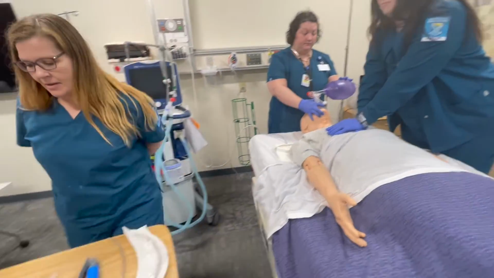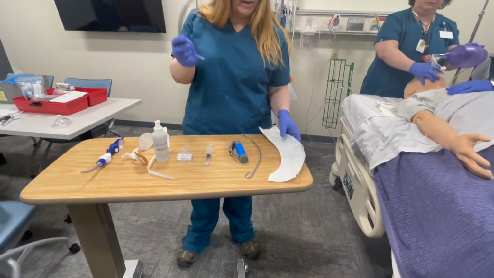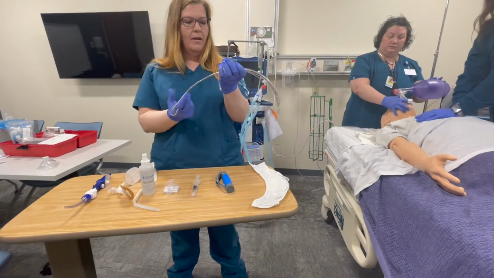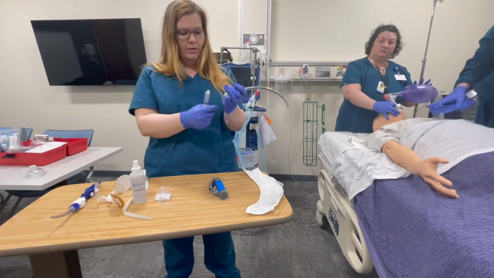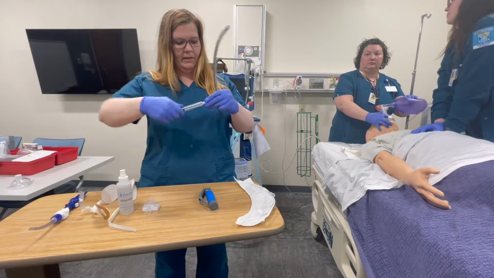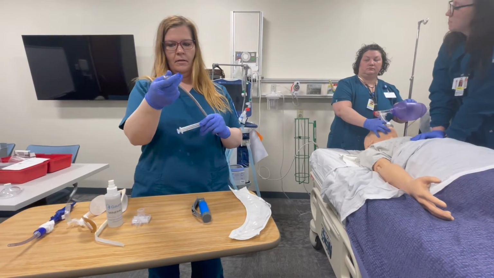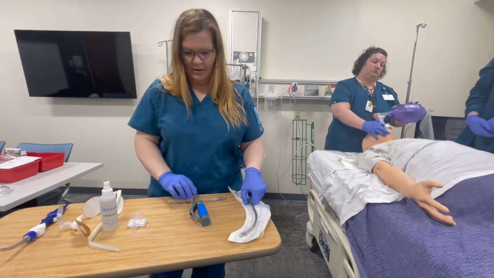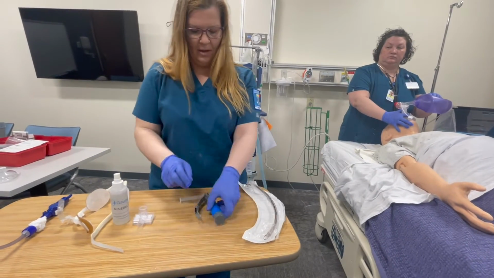Okay. So here I have all my supplies. I have my size 8 endotracheal tube as well as a 7.5 for a backup. I have my stylet. I'm gonna go ahead and throw my stylet in. Syringe. So we're gonna go ahead and inflate the cuff, check for leaks. Let's say that's good.